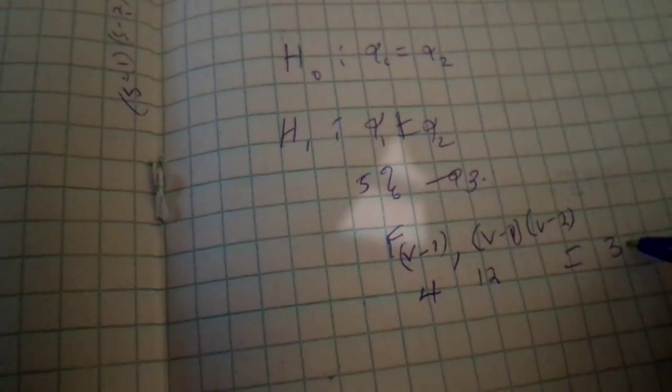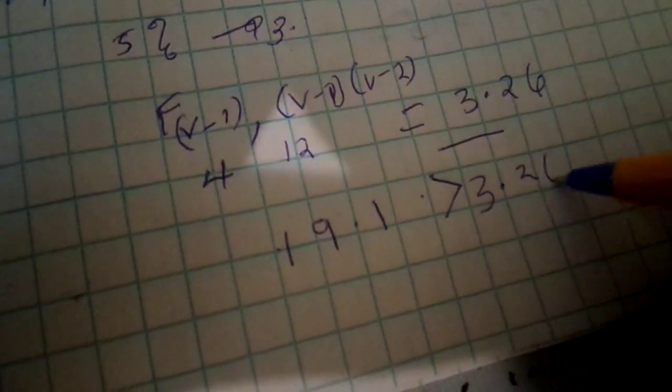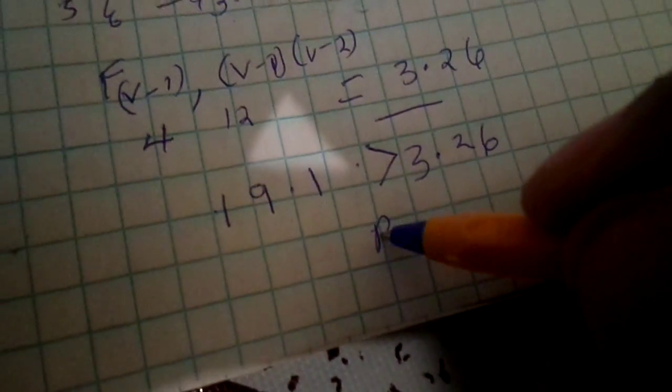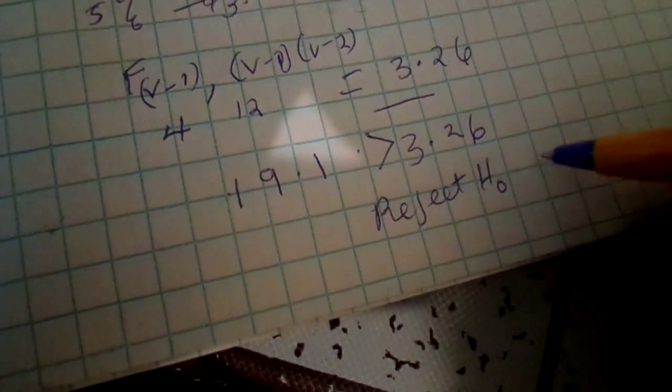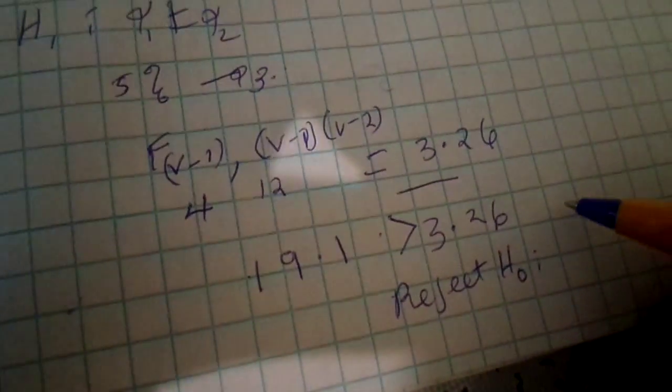From the table you get this value to be 3.26. So you find that the F ratio you got, 19.1, is greater than 3.26. This means we are going to reject the null hypothesis.